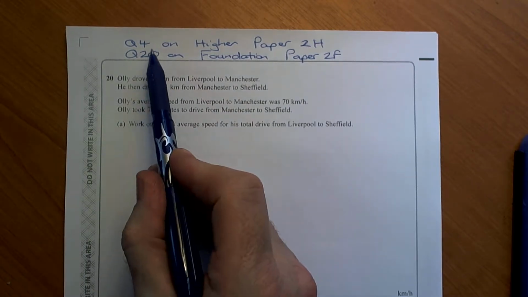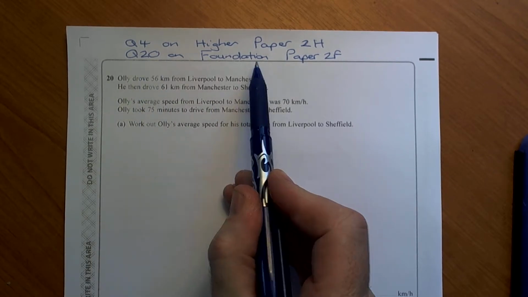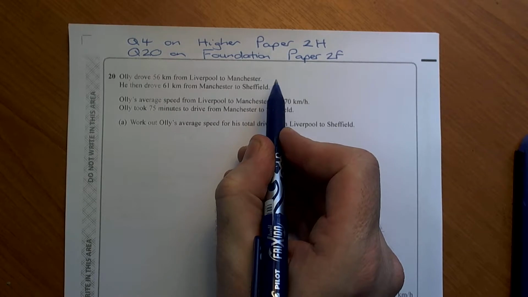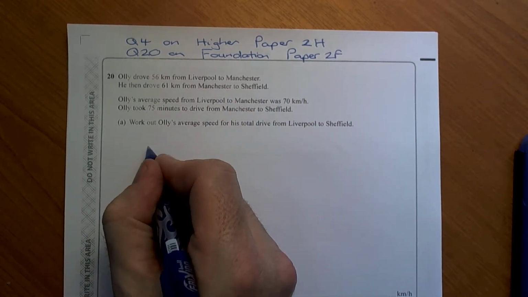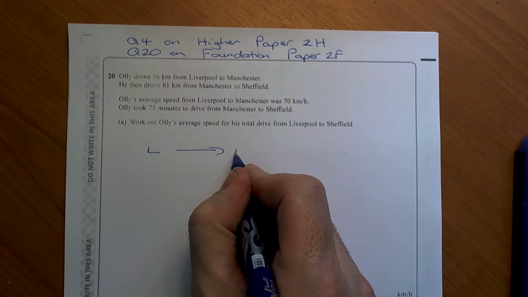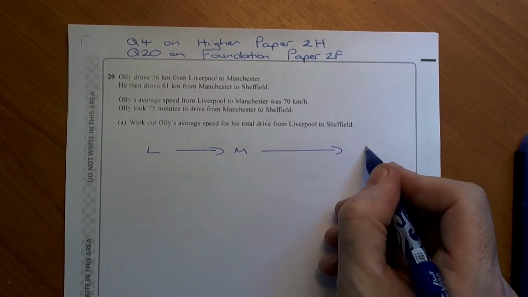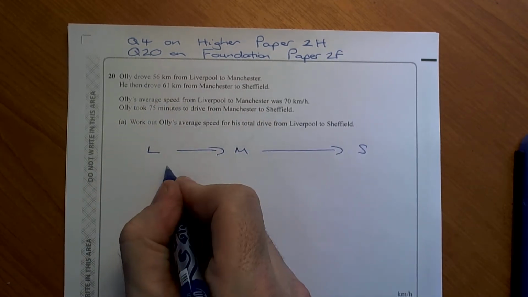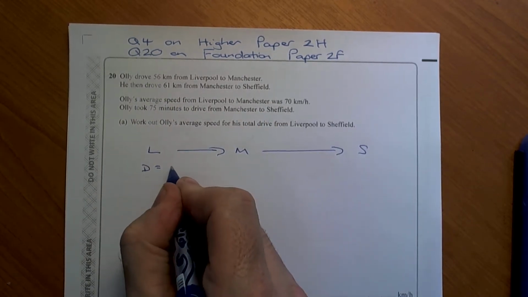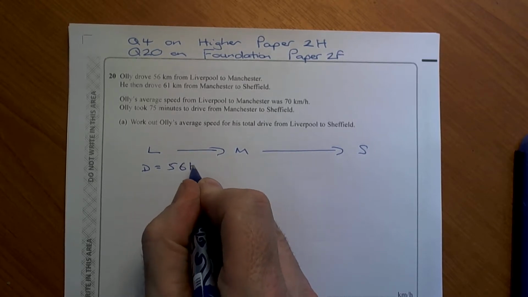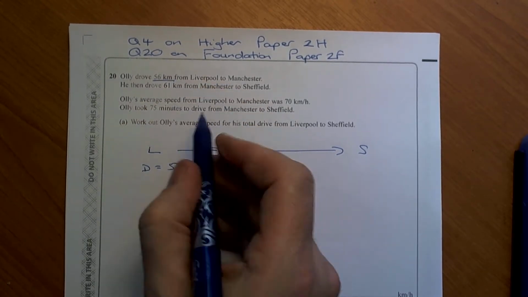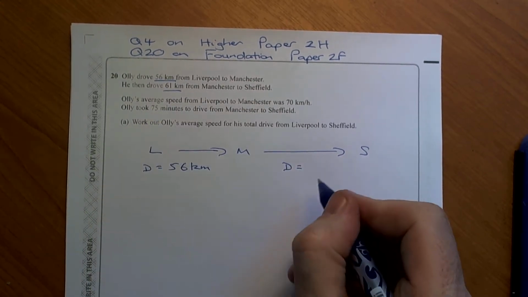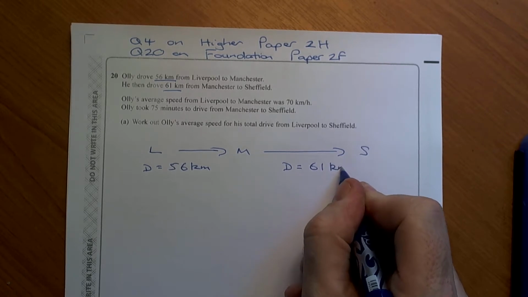This next question was question 4 on the higher paper and question 20 on the foundation. Now it says Ollie drove from Liverpool to Manchester and then Manchester to Sheffield. So there's 2 parts to his journey. From Liverpool to Manchester, the distance, I'm going to put D equals 56 kilometres. Then from Manchester to Sheffield, the distance is going to be 61 kilometres.